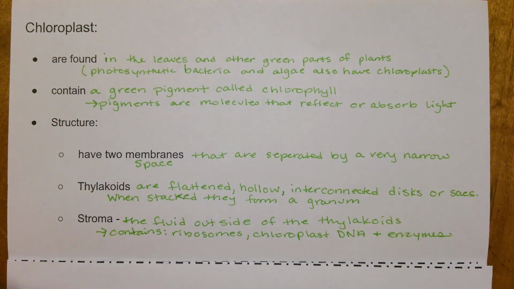All right, so take a moment to pause if you need to write this down. I am going to go through everything. So we have a couple of important facts about chloroplasts. Chloroplasts are found in leaves and other green parts of plants. There are photosynthetic bacteria, and there's algae that also have chloroplasts. Chloroplasts contain a green pigment called chlorophyll.